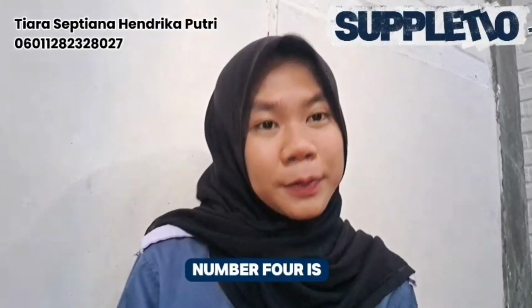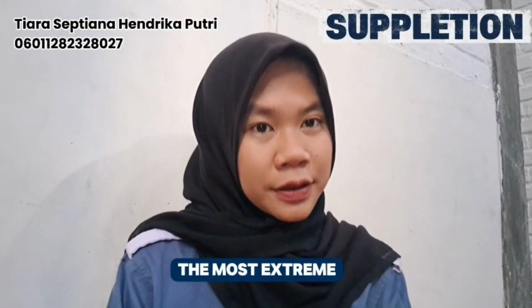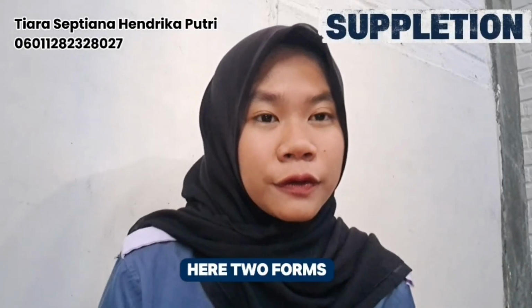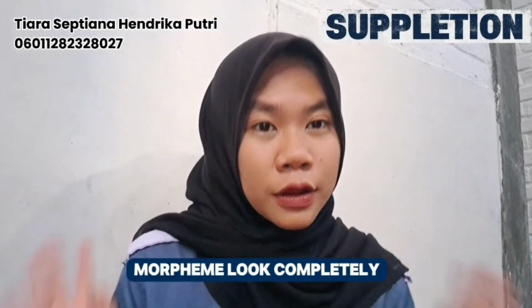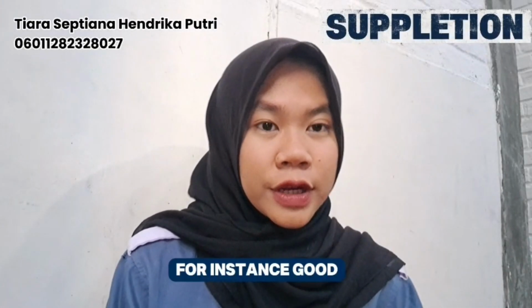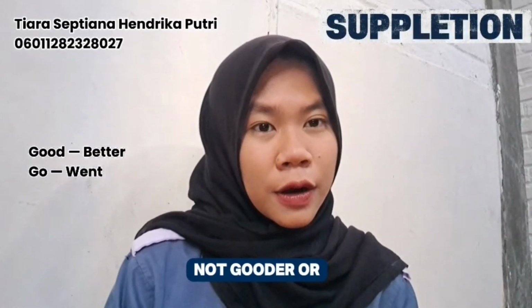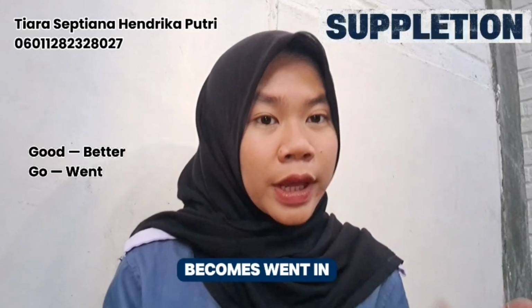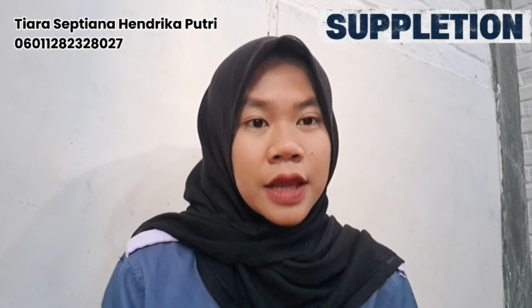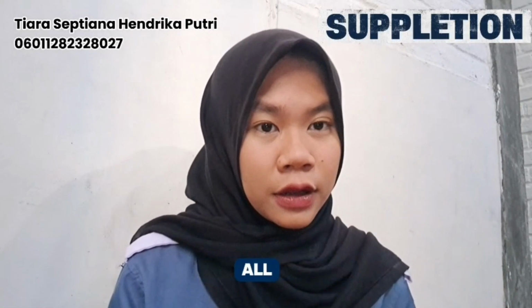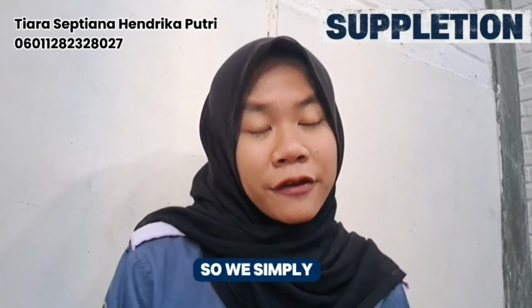Number 4 is suppletion. This is the most extreme case. Here, two forms of the same morpheme look completely different. For instance, good becomes better, not gooder, or the verb go becomes went in the past tense. There is no sound connection at all, so we simply have to memorize them.